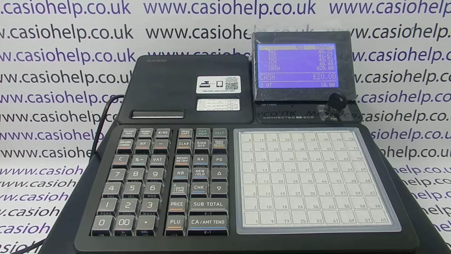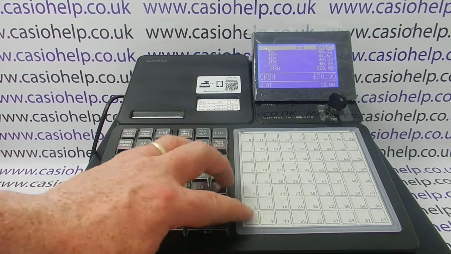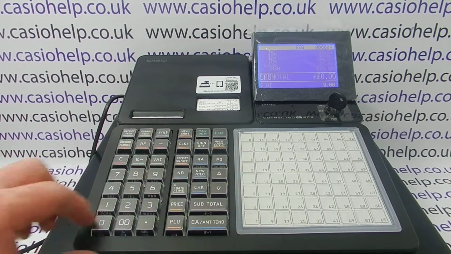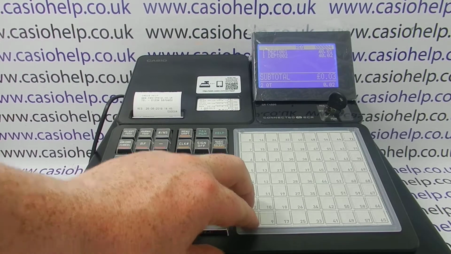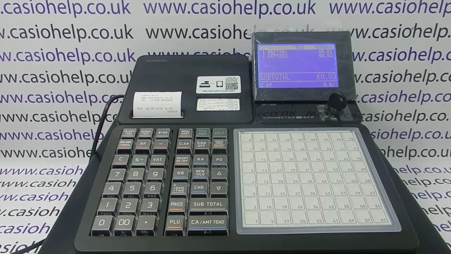In this video from Casio Help, we're taking a look at sales department button programming on the SR-C4500 register. As standard on the machine, all these buttons are departments. They're not programmed, they don't work, you have to type an amount through. So if we want to program these individual buttons, we need to go and program our departments.